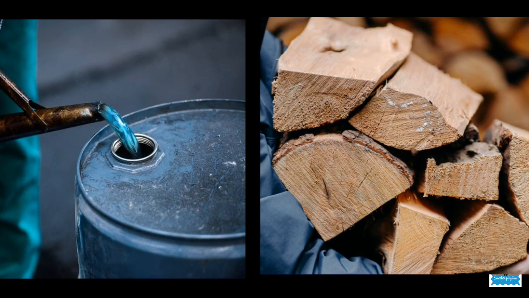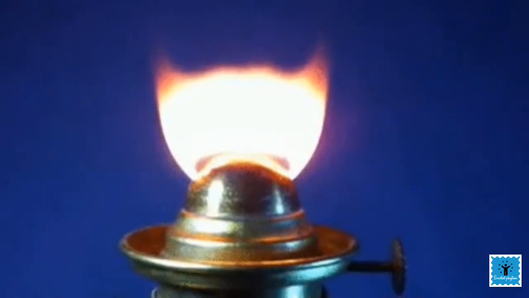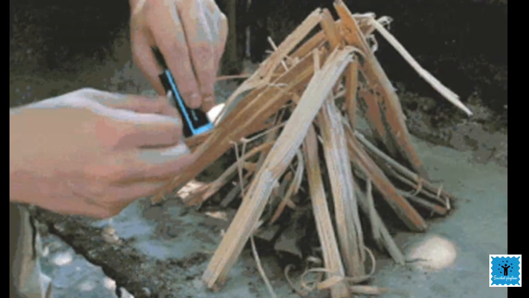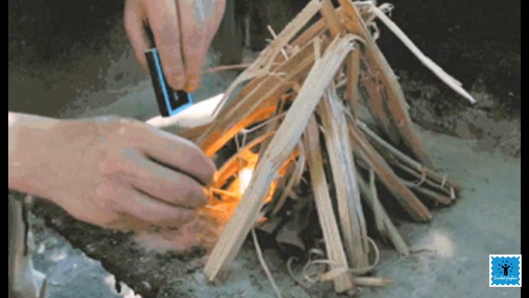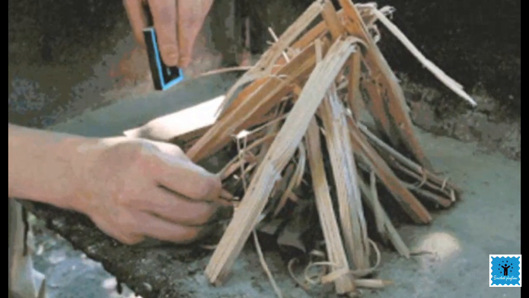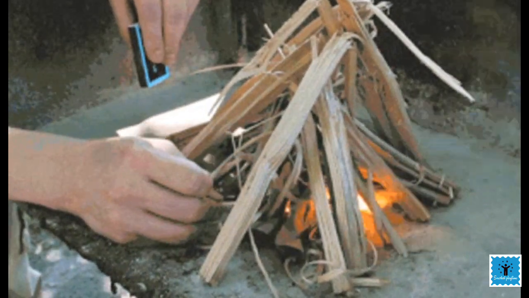Kerosene and wood do not catch fire on their own at room temperature. But if kerosene oil is heated a little, it will catch fire. But if wood is heated a little, it would still not catch fire. It means the ignition temperature of kerosene oil and wood is different. The ignition temperature of kerosene oil is lower than that of wood.